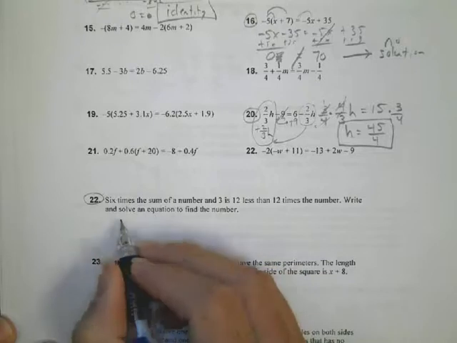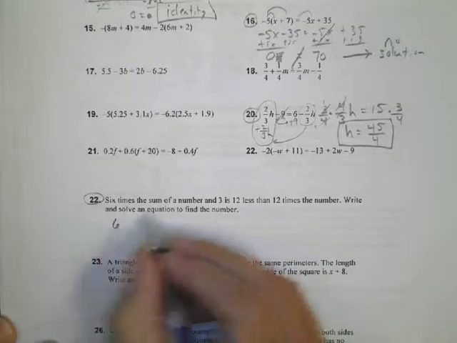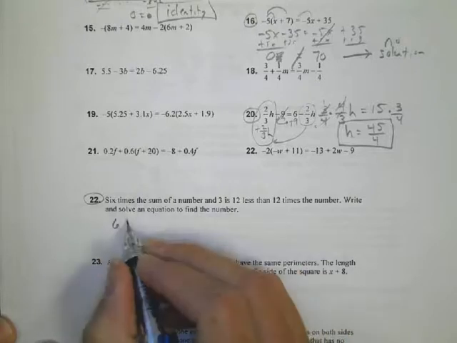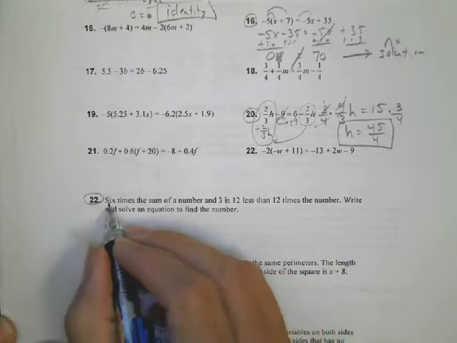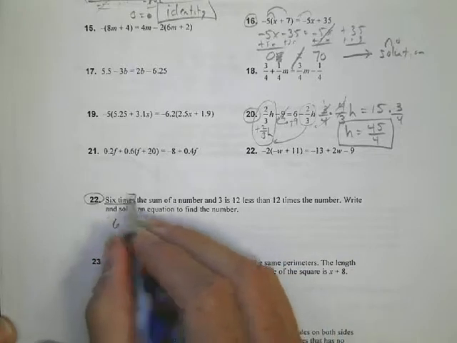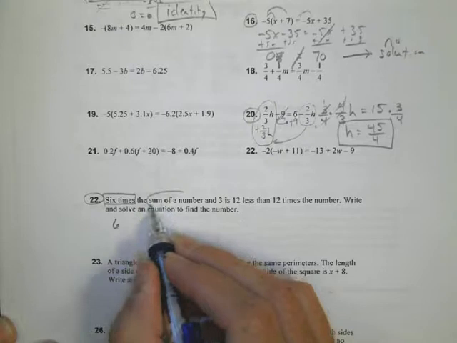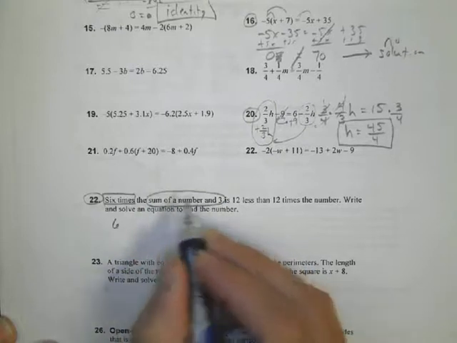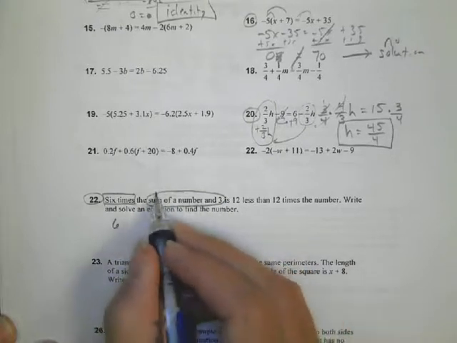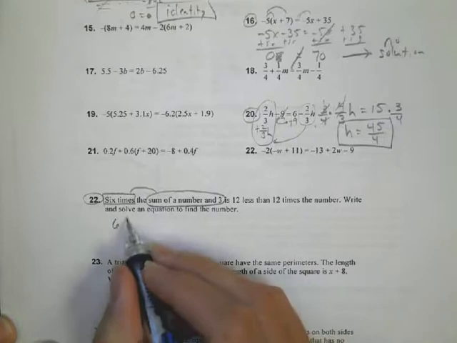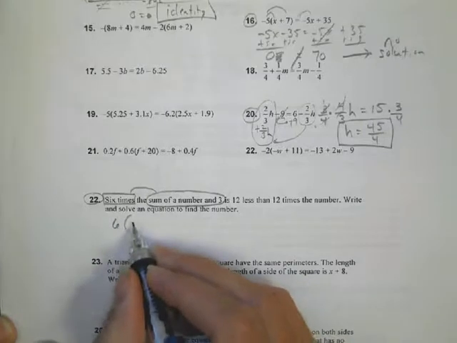Okay, and let's look at one last one here, number 22. We're going to write down the equation. 6 times the sum of a number and 3. Okay, when they give you this, first of all, 6 times, that's one bit, but the sum of a number and 3 means this has to be done before I can do the 6 times.